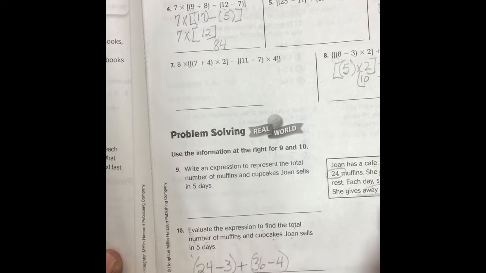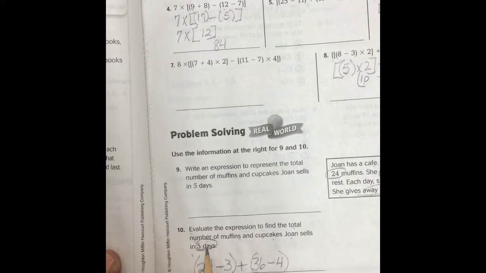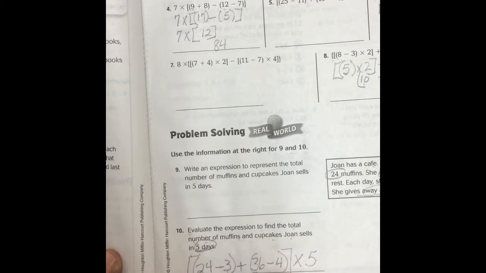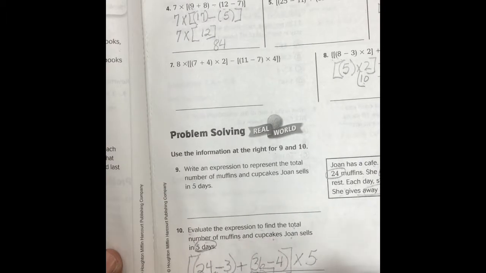All right, now it asks us to find out what that would be for 5 days. Okay, so we first would need to take care of this and then multiply it by 5 for the 5 days. So let's see what that looks like. 24 minus 3 gives us a 21. Plus 36 minus 4 gives us a 32. And we take those two numbers and multiply them by 5.